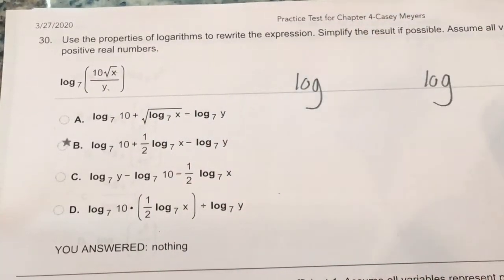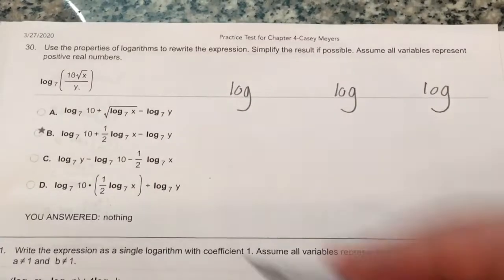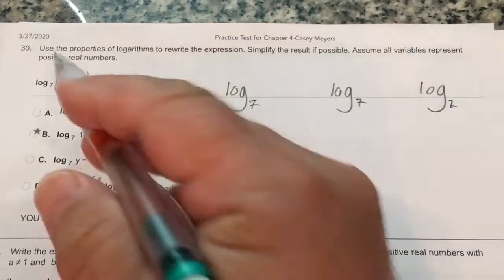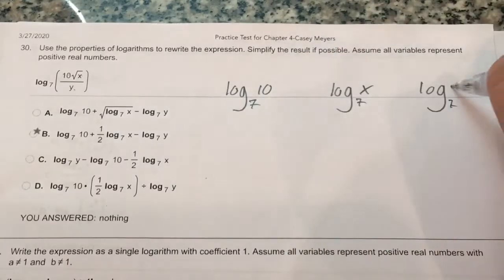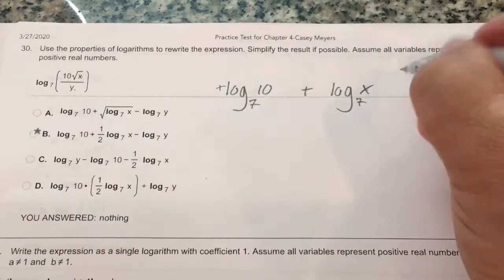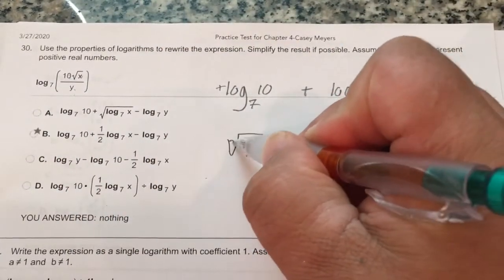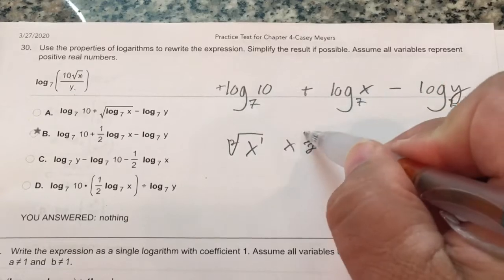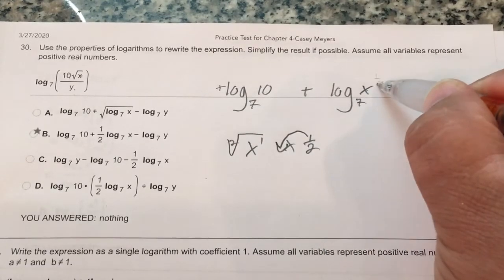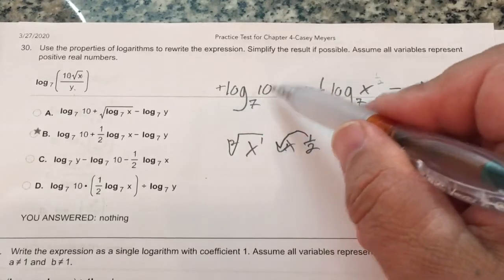Log, log, log. Base 7, base 7, base 7. 10xy. If it's on top, it gets a plus sign in front. If it's on the bottom, it gets a minus sign in front. The 10 stays as it is, the square root x. Remember, I can rewrite that as x to the 1/2, but the 1/2 gets ripped out in front when I write a log. So instead of putting 1/2 up here, it actually goes out in front of the word log. And the y is where it is, so it's going to be positive log base 7 of 10.